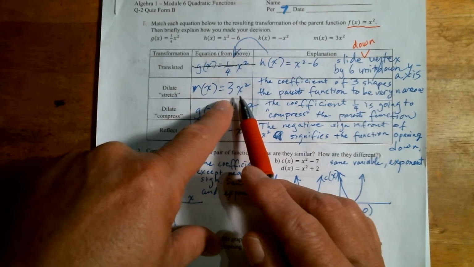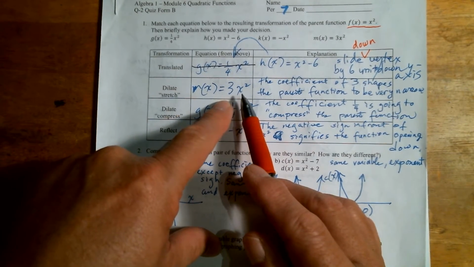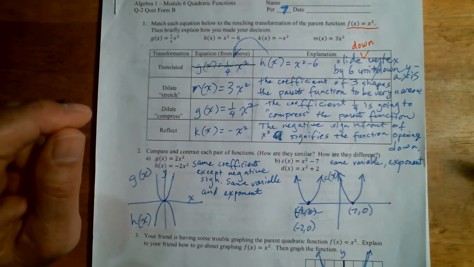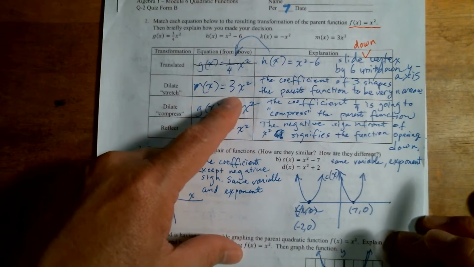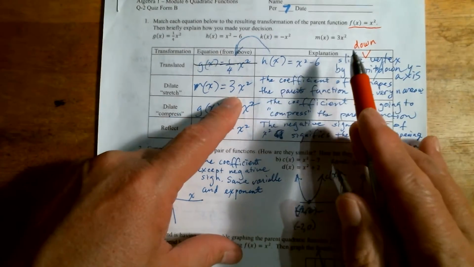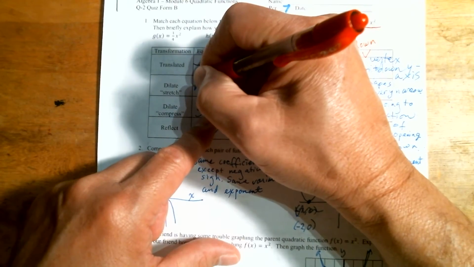x squared that is not a fraction, a whole number. So that'll make the parabola extremely narrow. The only one that matches that description is m of x.